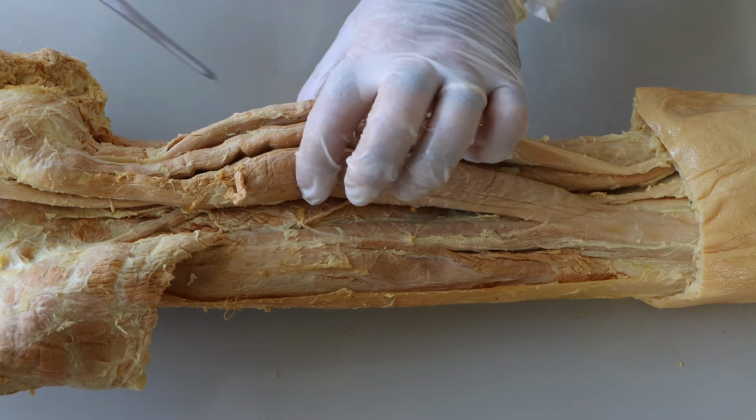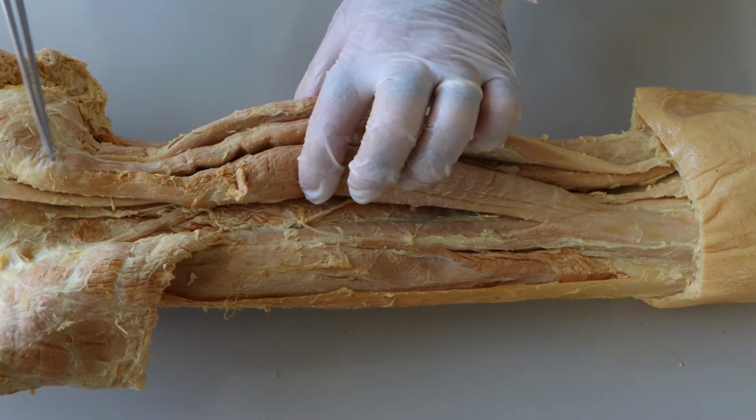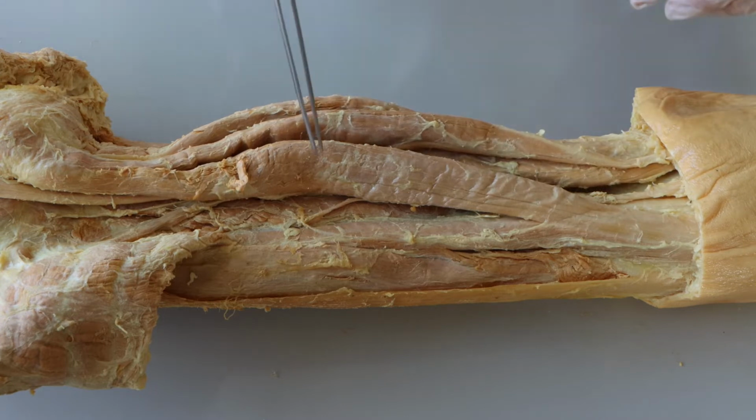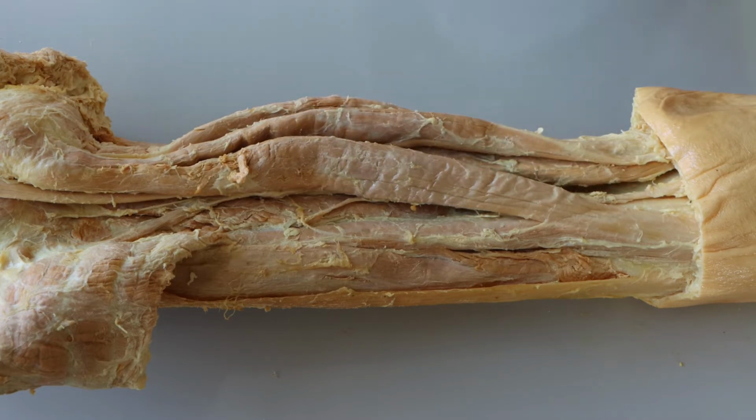So all these hamstring muscles have a common origin, the ischial tuberosity, except the short head of the biceps, which is not considered a hamstring muscle.